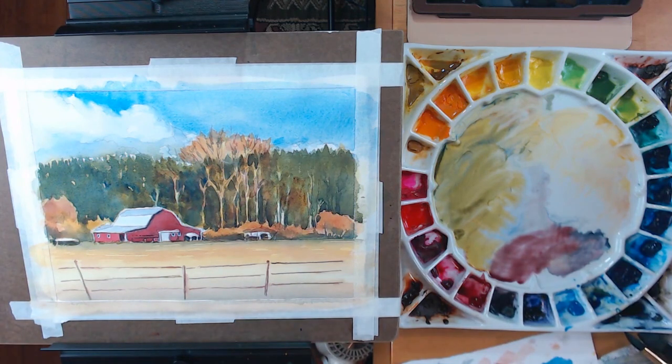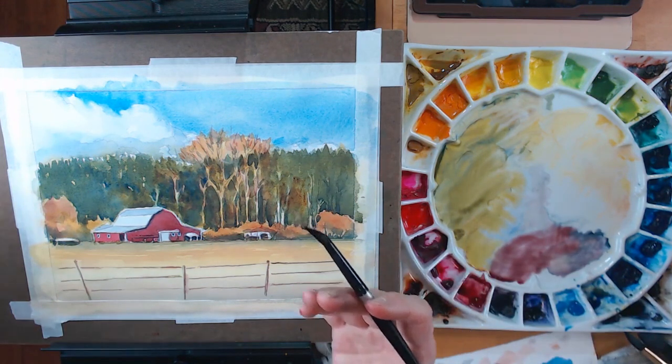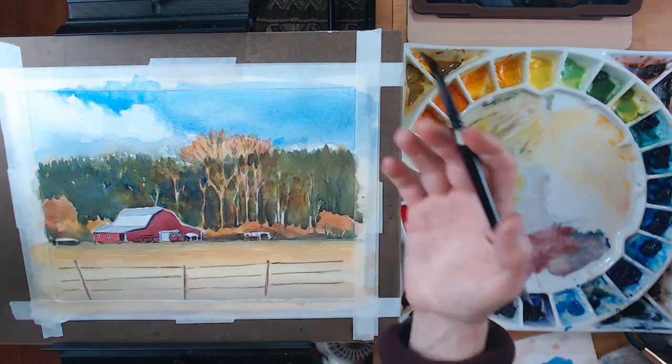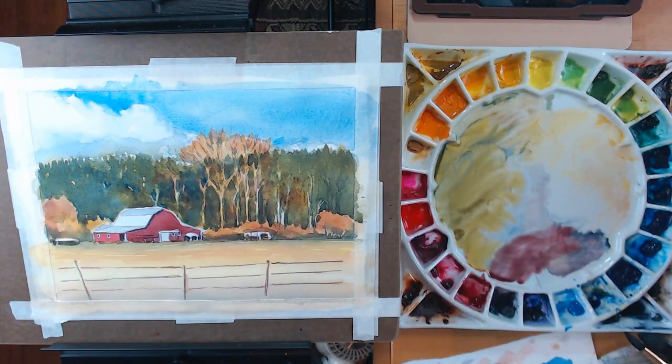Okay, well, I think that this is a good place to stop. It's about an hour long lesson, which is what I try to keep it to. And here we have a Skagit Valley red barn with a tree line in the back, and we kind of talked about how to do sky a little bit. So hopefully you found this helpful and that this was a fun lesson for you.